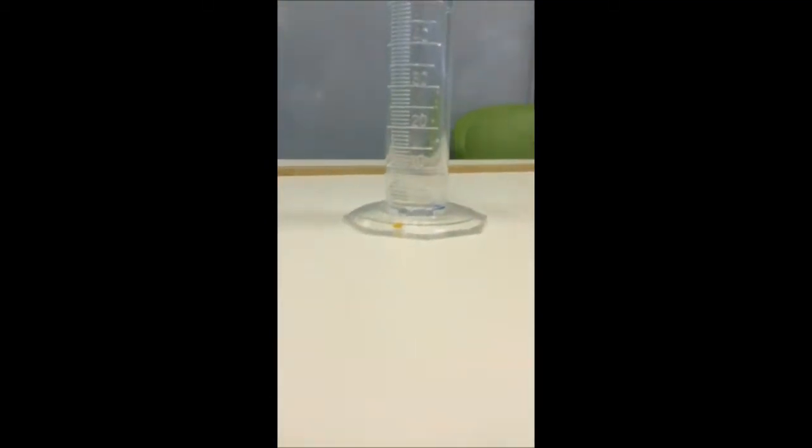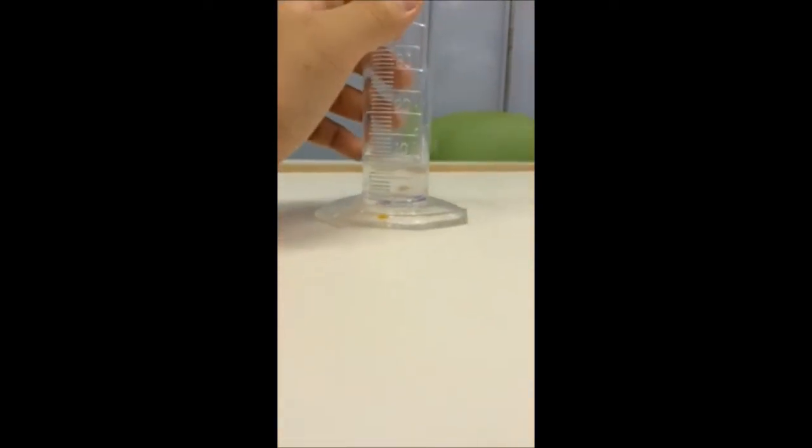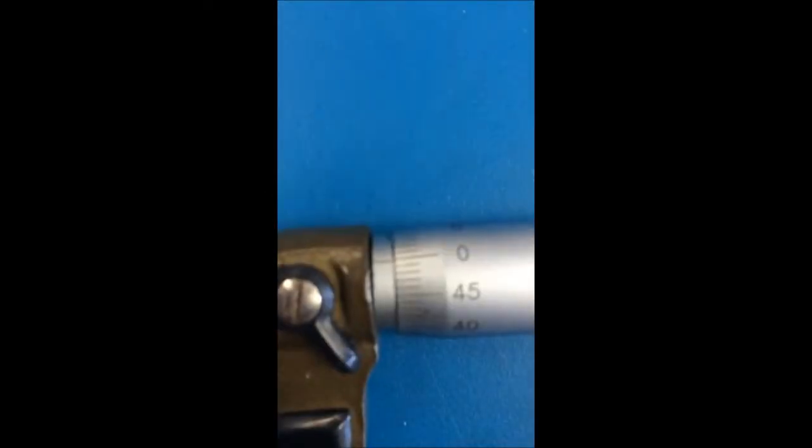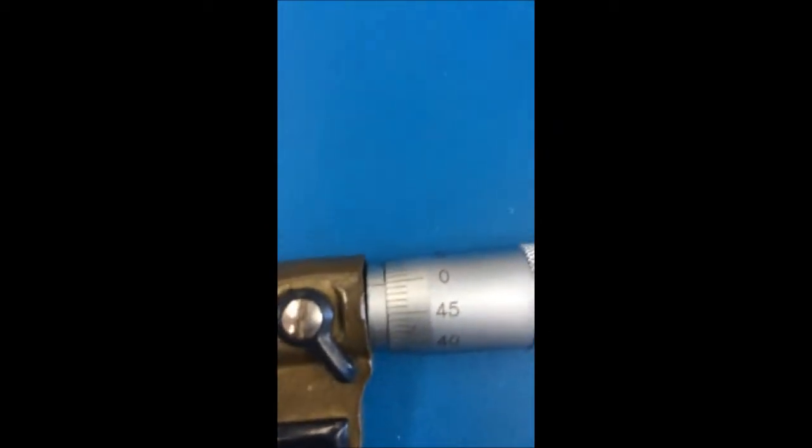Now we measure the volume of the star using a measuring cylinder. The volume is about 8 cm cube. Okay, the micrometer screw gauge has zero error.